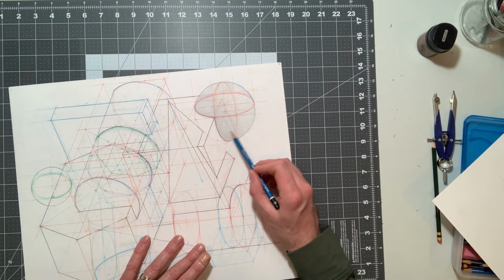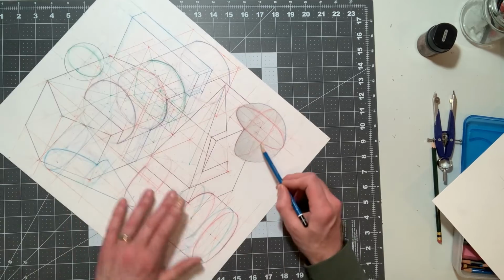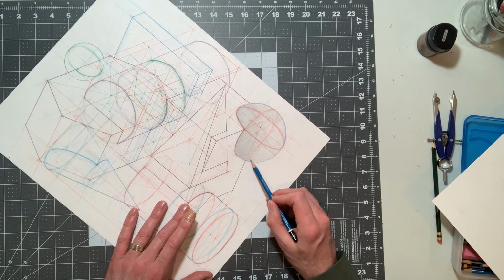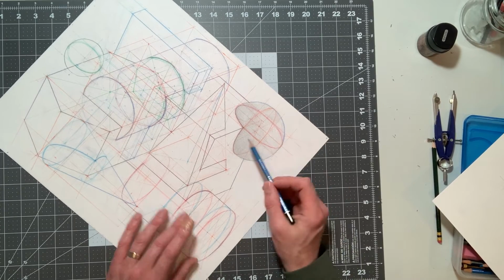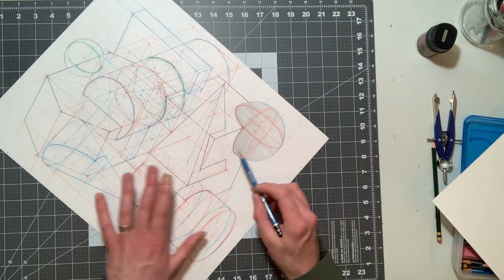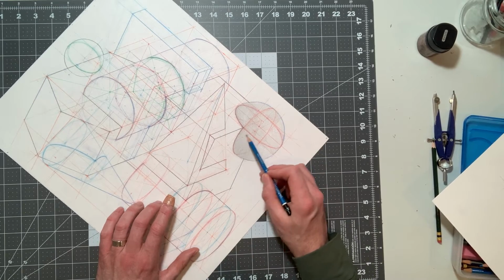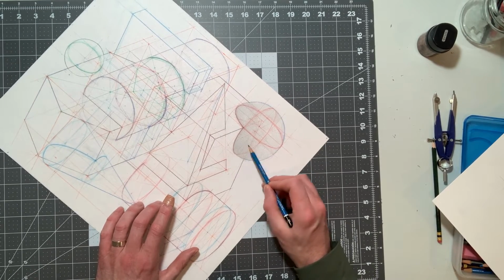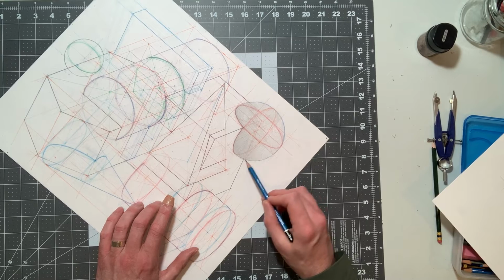So right now I'm just using my 3H and I'm layering and layering in this area right here because I know that this is the darkest, but it's going to be a gradual shift from this tone up to the lightest tone. And right now it's just so subtle that you can hardly tell. That's why I have to put layers and layers and layers on, and just focus on this one form for now.